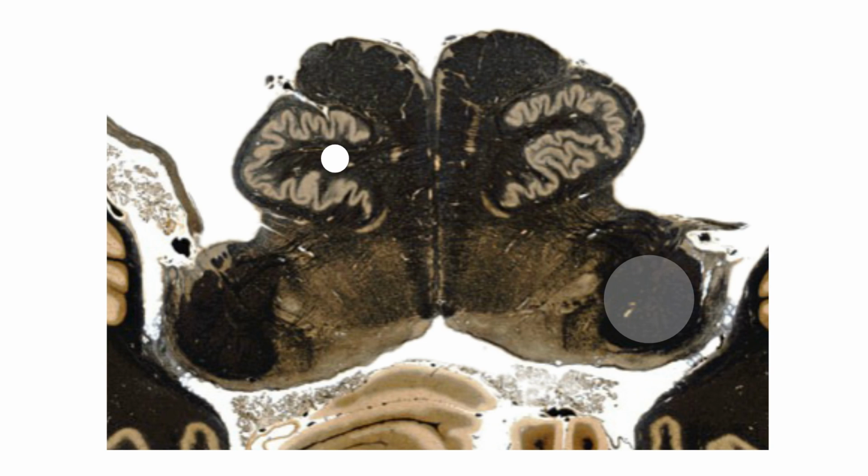Fibres will exit the hilus of the principal inferior olivary nucleus and will pass to the contralateral inferior cerebellar peduncle directly across the medulla. Olive to cerebellar fibres constitute the largest component of the inferior cerebellar peduncle.